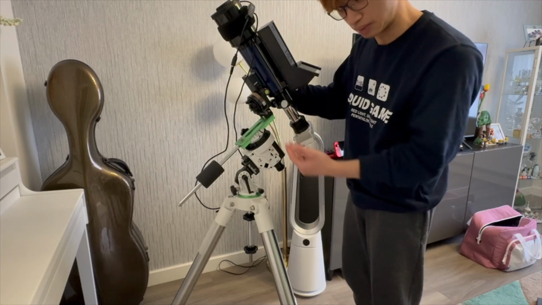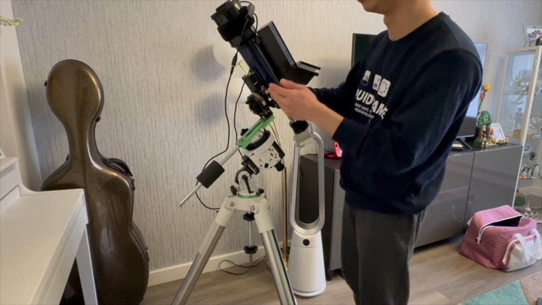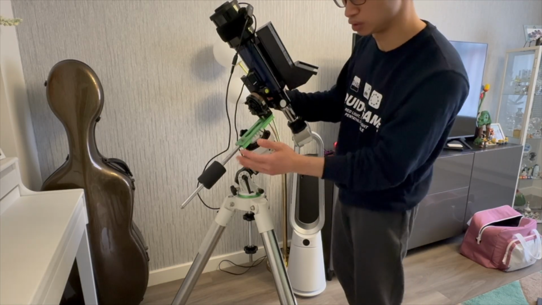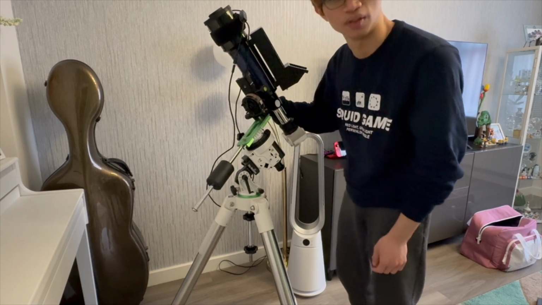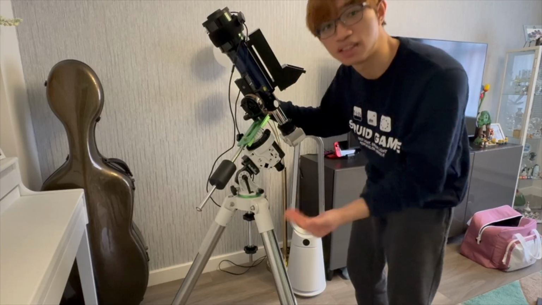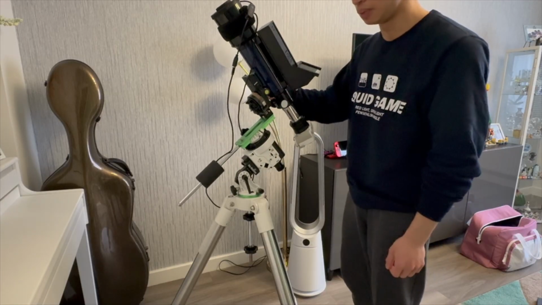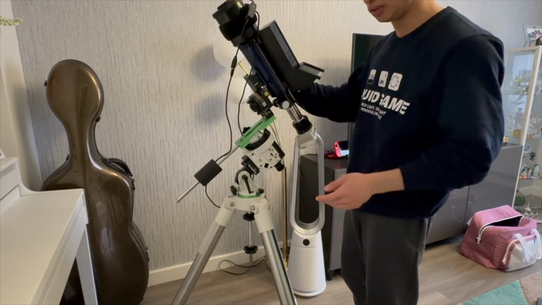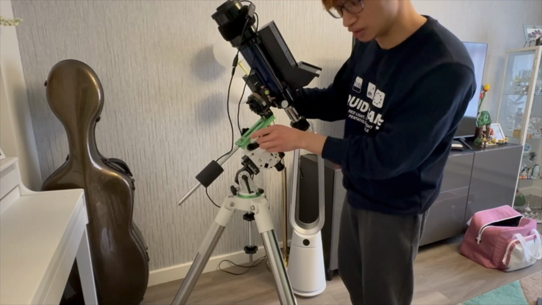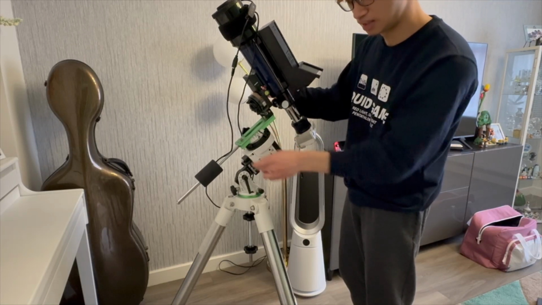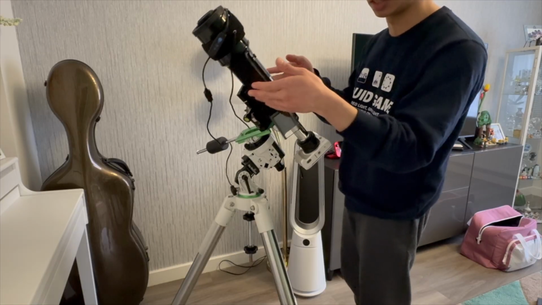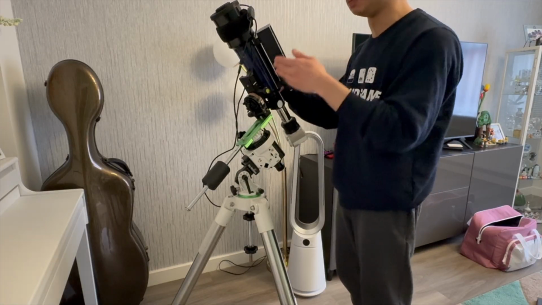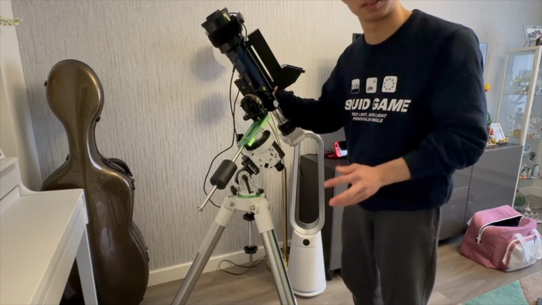So balancing means the weight distribution of your rig is evenly distributed. Because right now, you can see when I let go and loosen the clutch, it's gonna fall, you see? It's gonna tip over, which means it's not balanced.